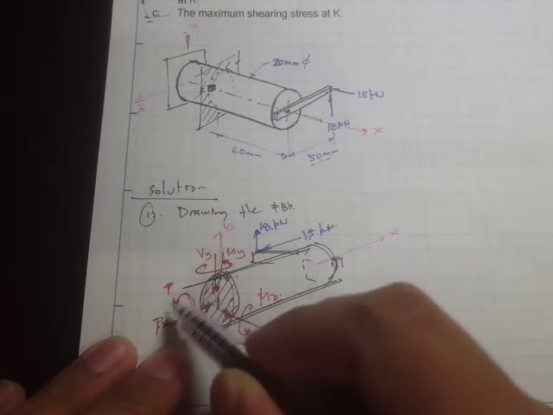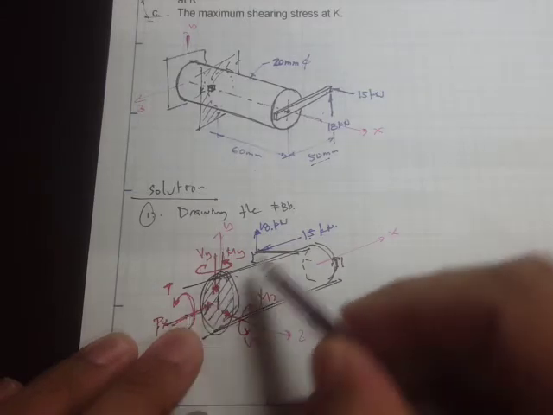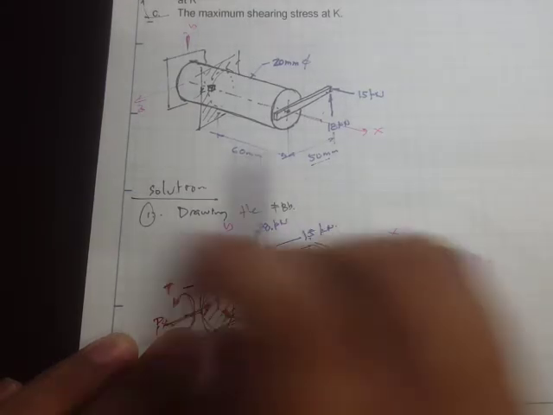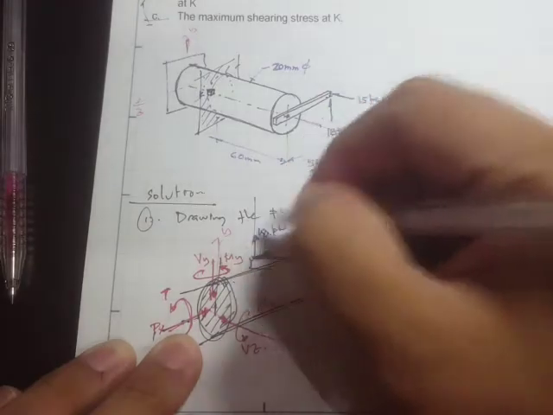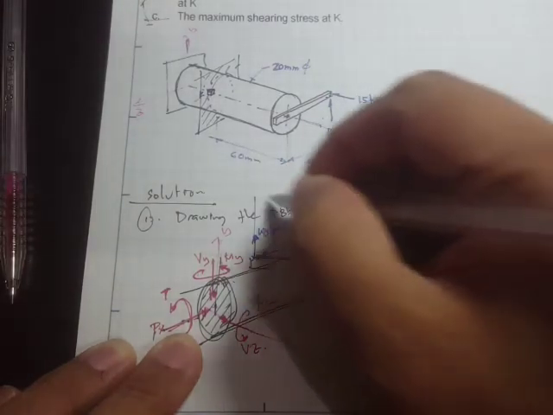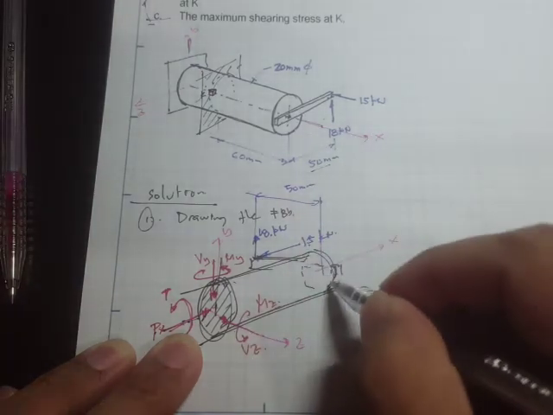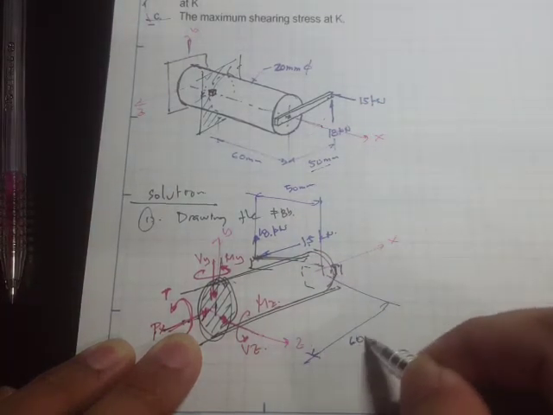So we have this torque, and we have this force and a moment arm right here. This is 50. This moment arm right here, this is 50 mm, right? And right here, this is 60 mm.